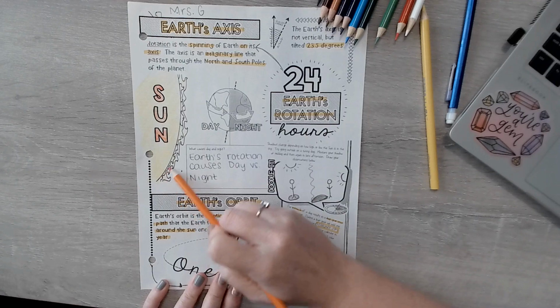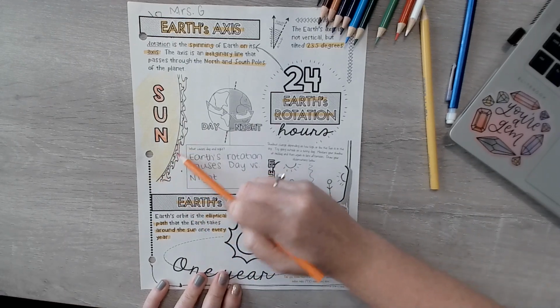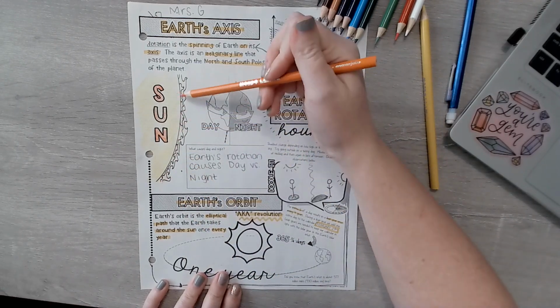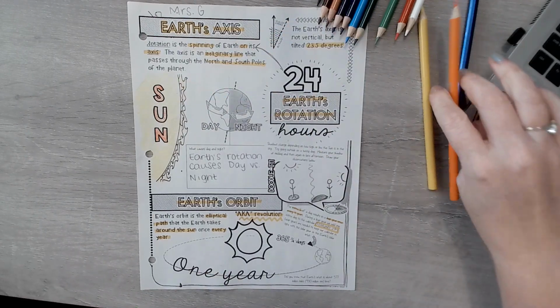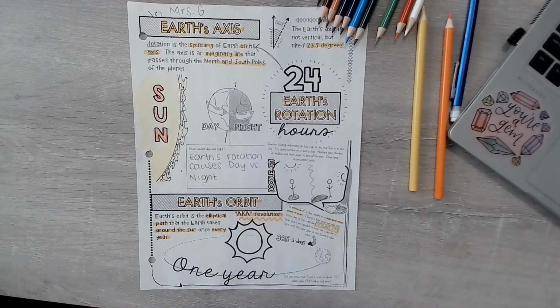But it should make sense. Your sun should be yellowy orange. It should not be blue. It should not be green. Okay? That wouldn't make sense.